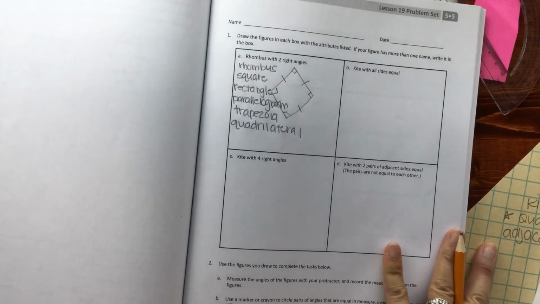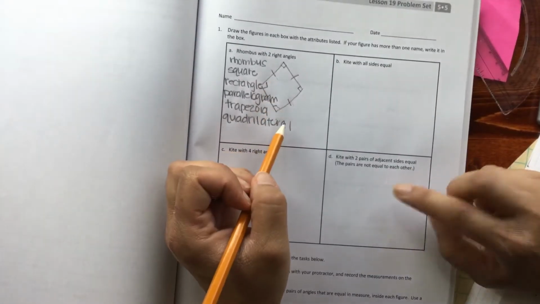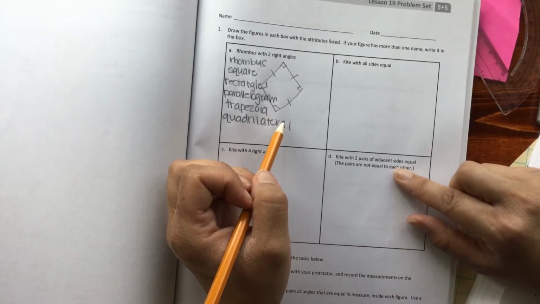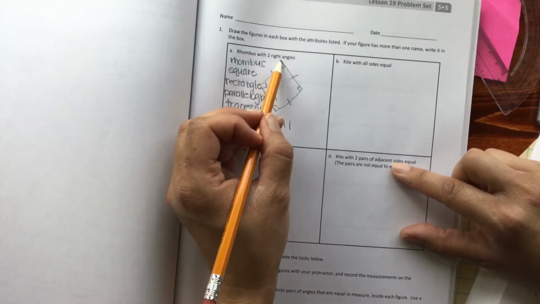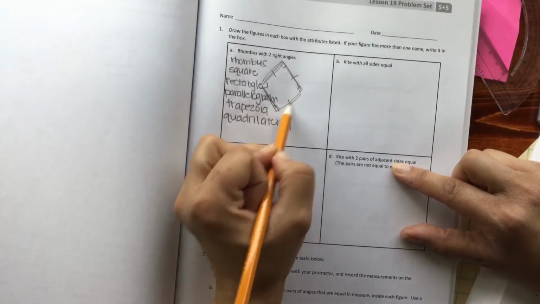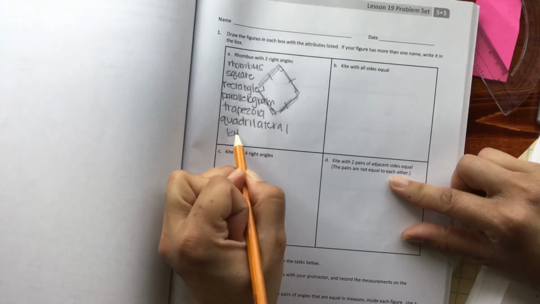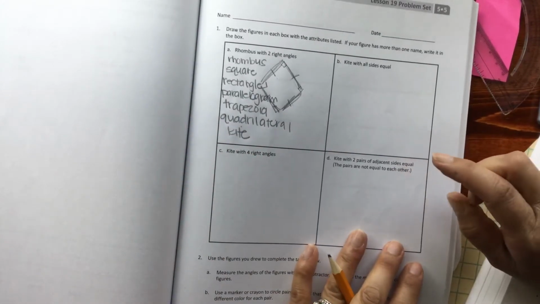So this one drawing has 1, 2, 3, 4, 5, 6 names. Oh, and I left off, we can also call it a kite because it's a quadrilateral that has two adjacent sides that are equal to each other. So it's also called a kite.